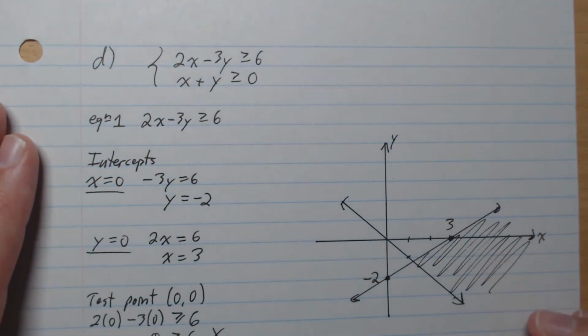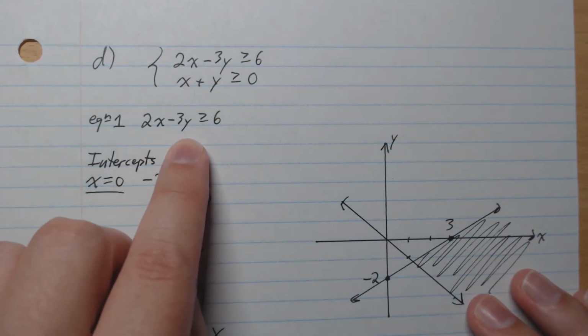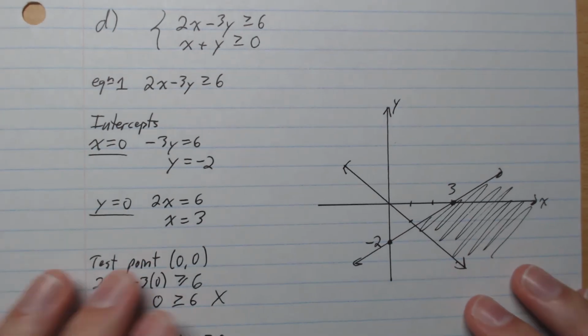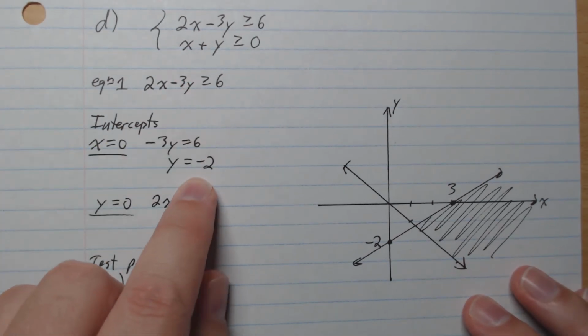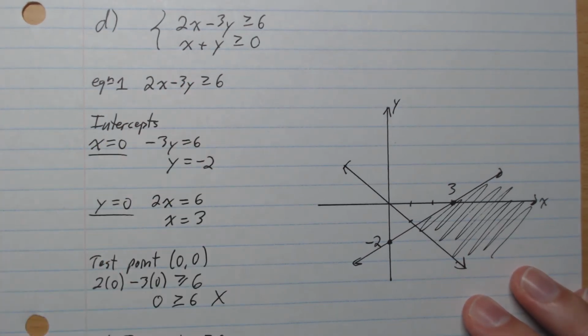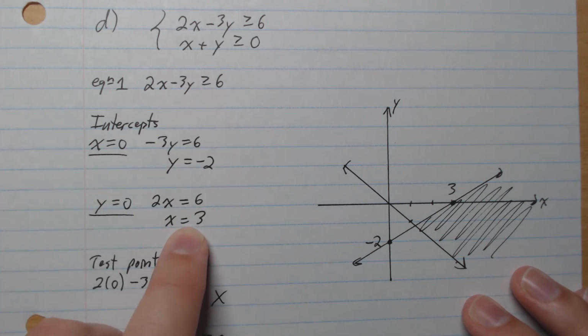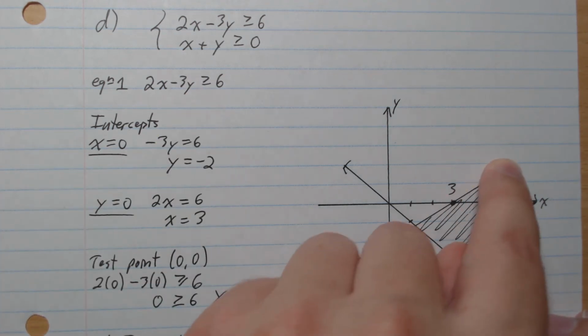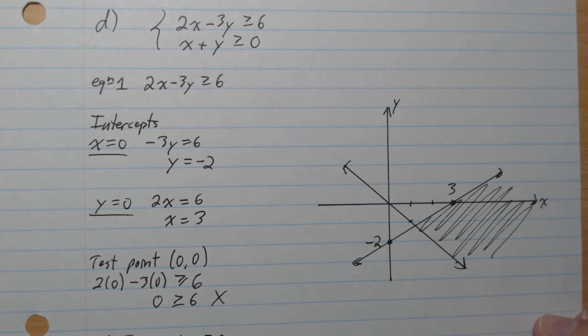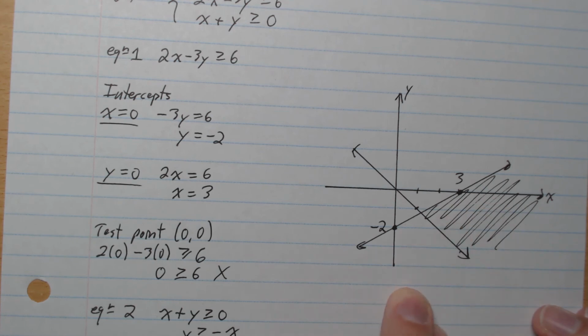Okay, D. Equation 1, we're going to look at intercepts. So when x equals 0, we get y equals negative 2. When y equals 0, we get x equals 3. And so this is our line right here. Test point 0, 0 gives 0 greater than or equal to 6, which is false. So this is not the solution region. It is underneath over like this.